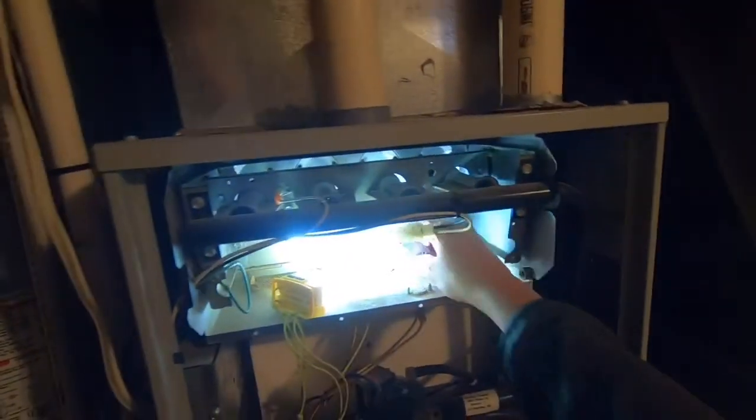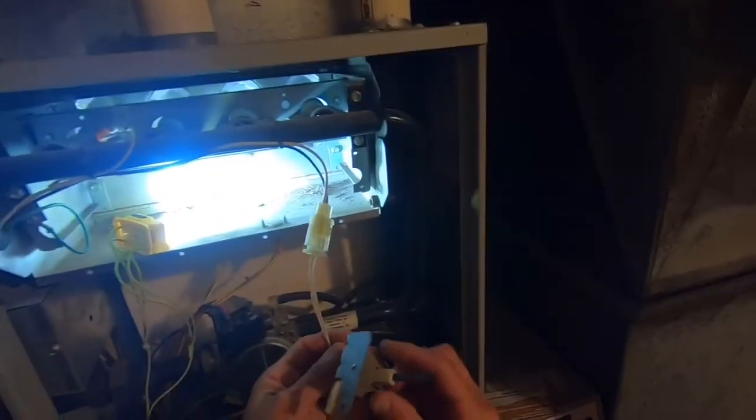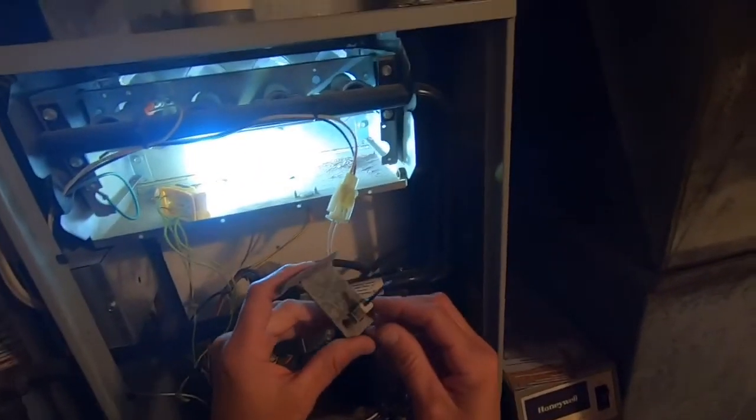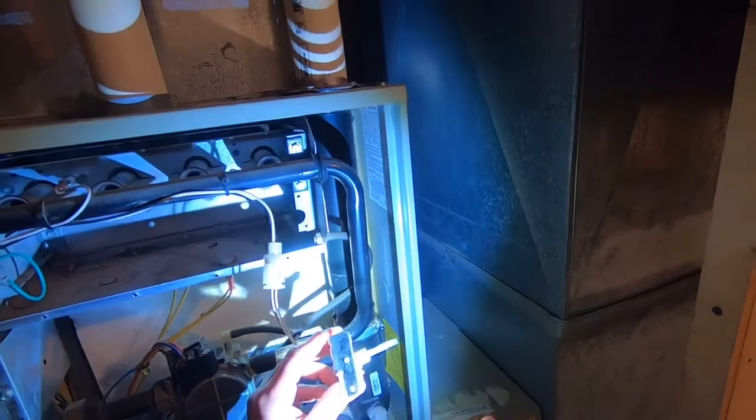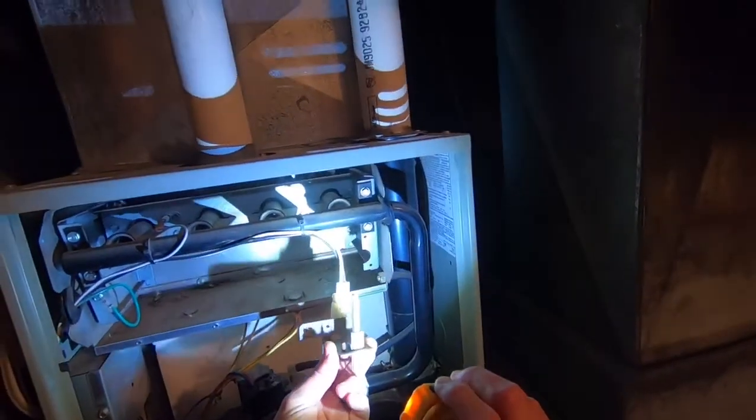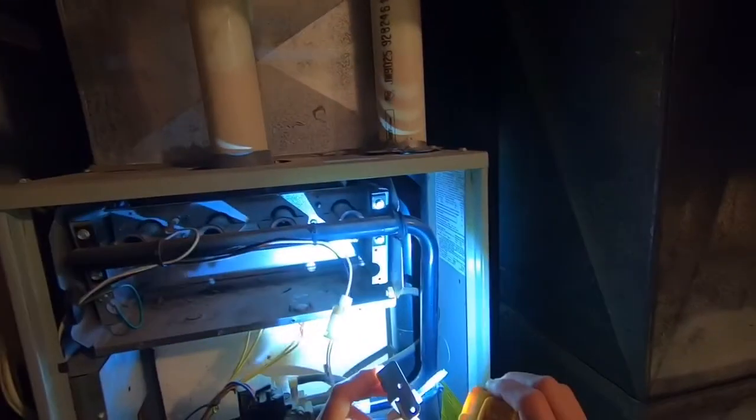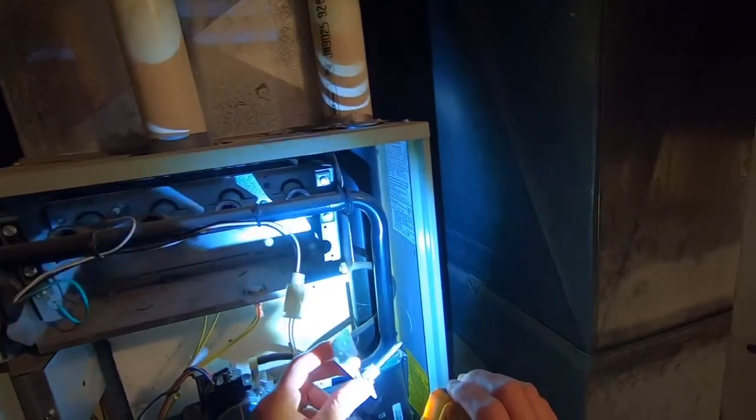Okay, so if we look at this here, this is the igniter. Let's get the light out of there. Put it on here for you. So this is the igniter part that I'm going to replace. That looks like it's pretty worn. Let's compare it to the new one. Just right in here.